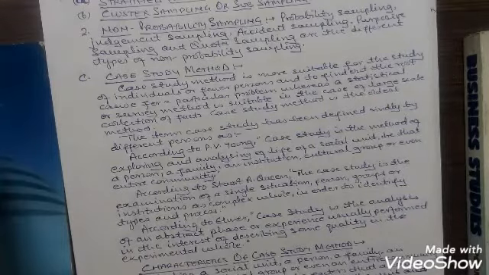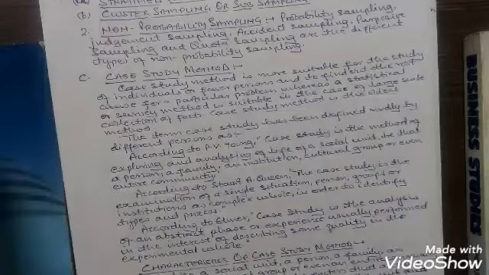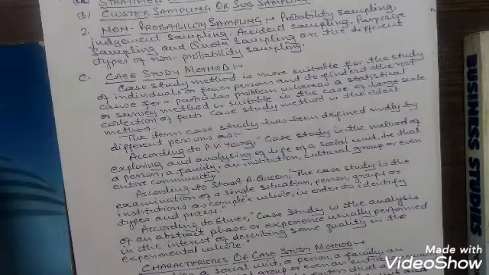The term case study has been defined vividly by different persons. According to P.V. Young, case study is the method of exploring and analyzing the life of a social unit, be that a person, a family, an institution, cultural group, or even entire community. So it is the method used to explore and analyze the life of a social unit, and that social unit may be a person, a family, an institution, cultural group, or a community.